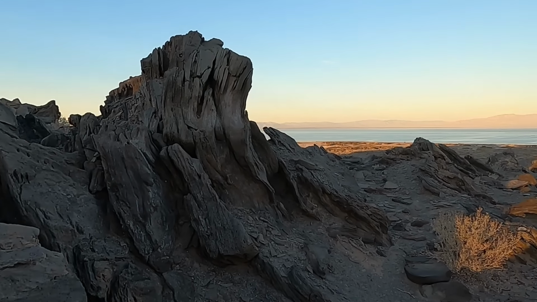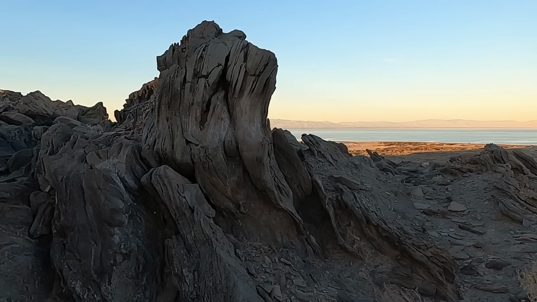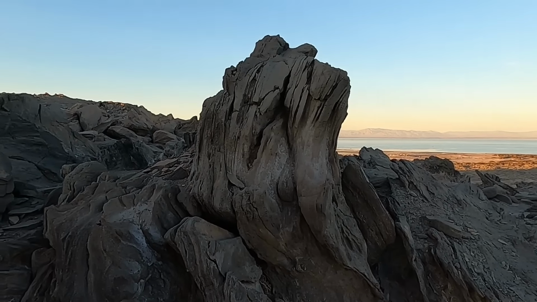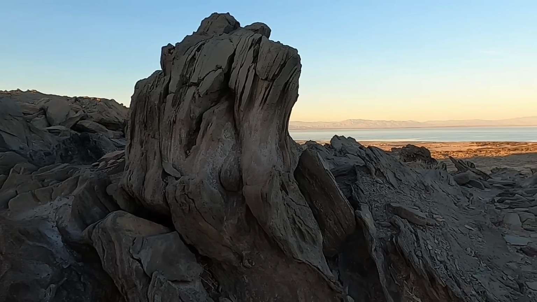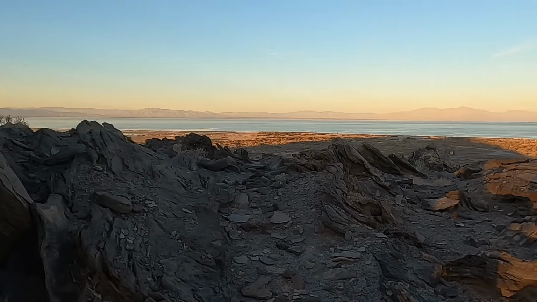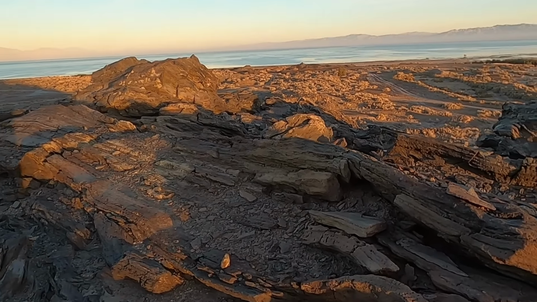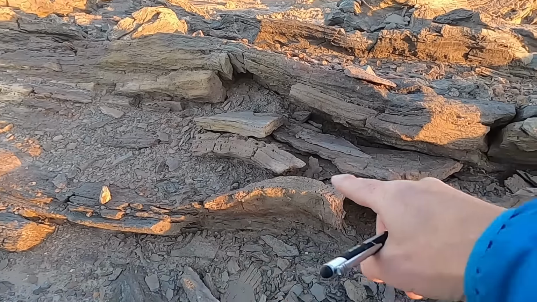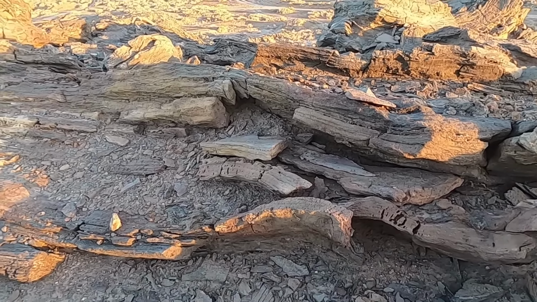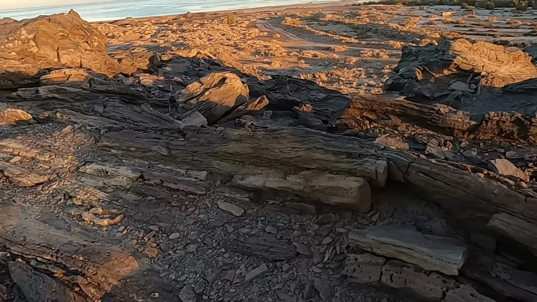Again, you can see just the viscosity of the material by looking at some of these outcrops here where it's just sort of sticking up. In places you'll see it's kind of folded, might be just a little bit of folding. Other places it might be more folded upon itself.